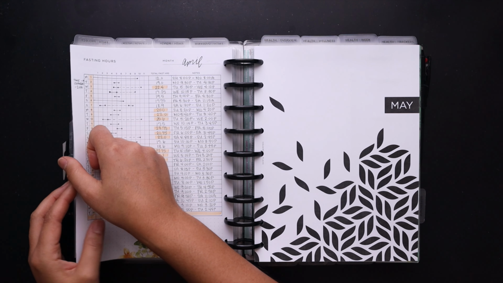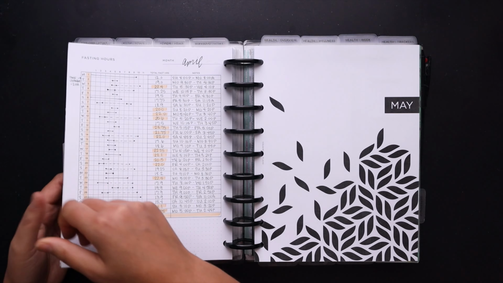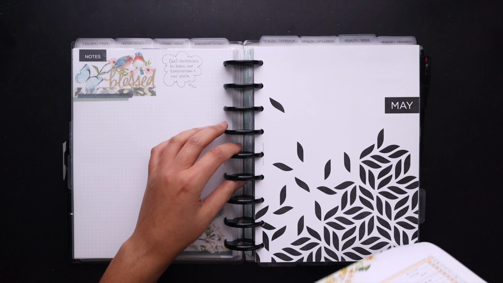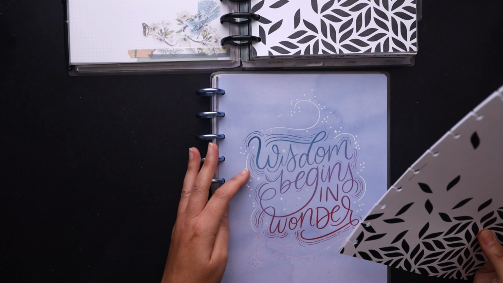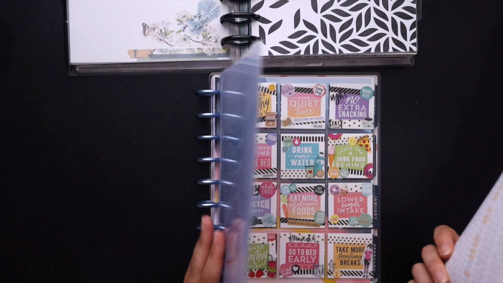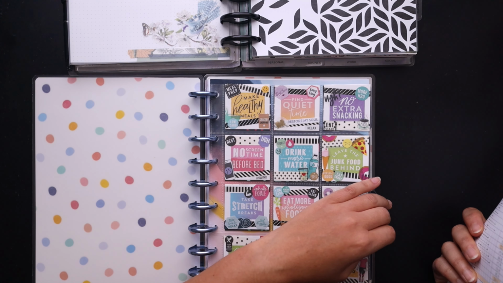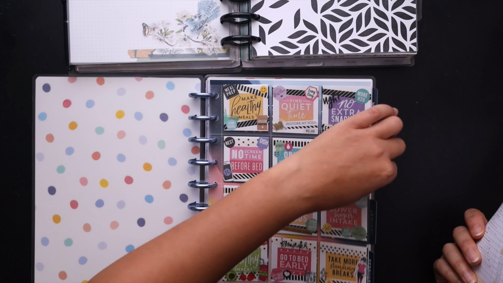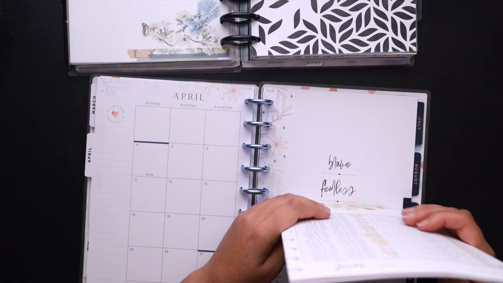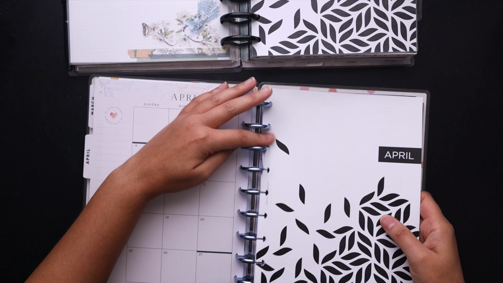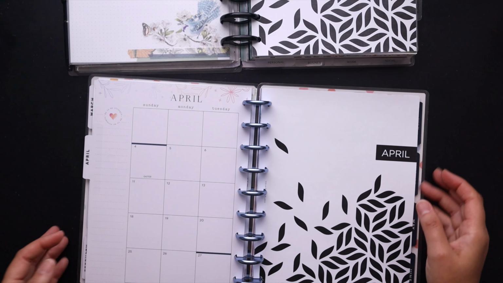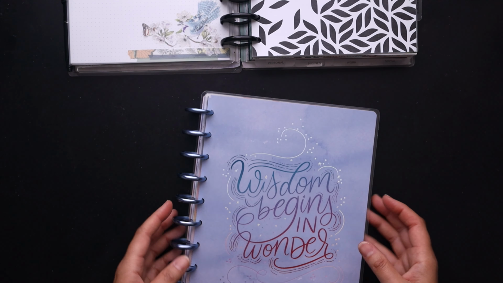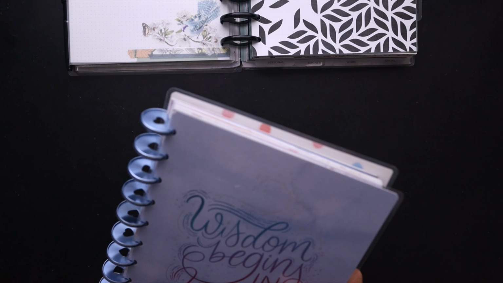Okay, so that's my health planner. So let's go ahead and grab that out. So this again is just another kind of combination holding place for my health trackers or for my health planner. And so some Happy Planner dividers again, Happy Planner cover and folder discs that I think coordinate well with the cover. And again, that will just live on my shelf.